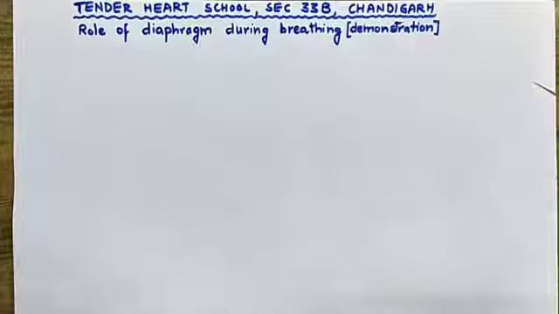Good morning, students. Today we will learn the role of diaphragm during breathing. Diaphragm, as you know, is a muscular sheet which is separating the respiratory organs from the abdominal organs, that is the digestive organs. So it is present below the lungs.